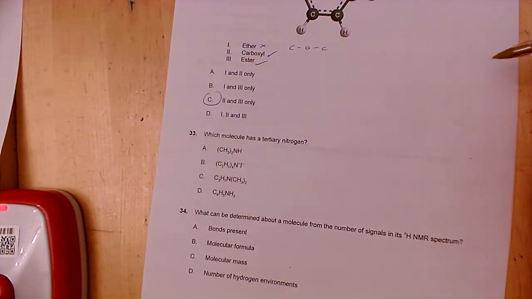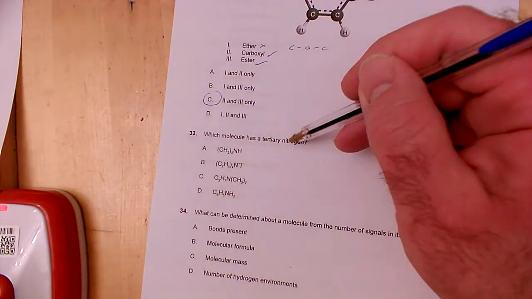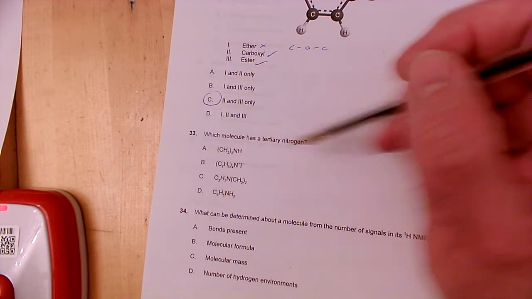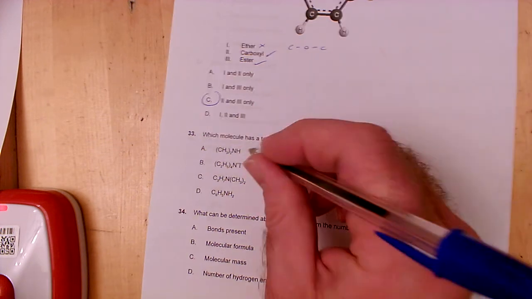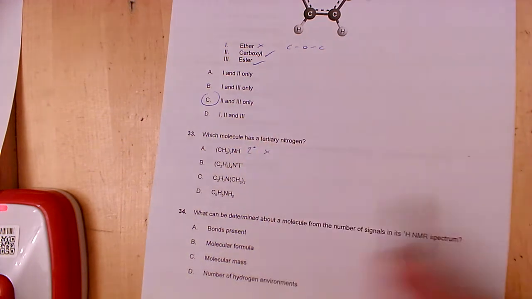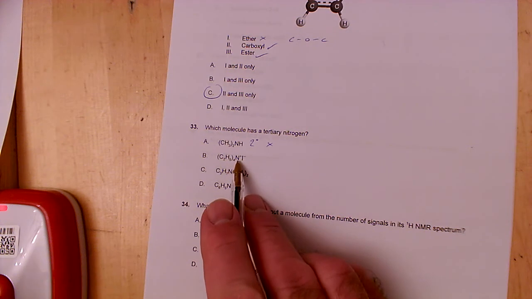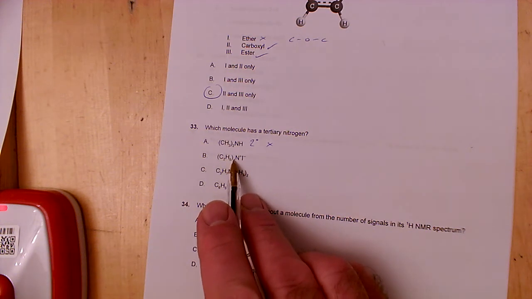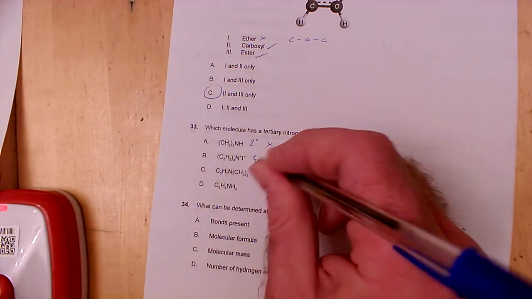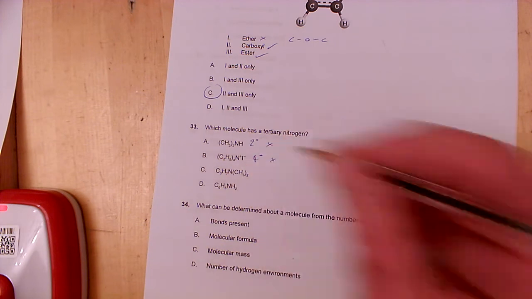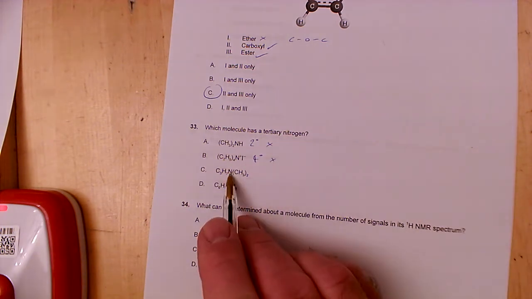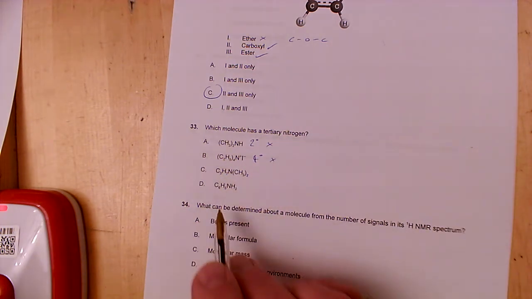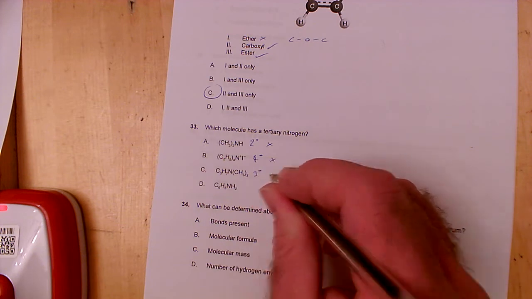Which molecule has a tertiary nitrogen? Well, remember, a tertiary nitrogen has 3 carbons attached to the nitrogen. This one's only got 2, so this one is secondary, so it's not that one. This one is actually a quaternary nitrogen because it's got 4 carbons attached to it, so this one is kind of like 4 degree, so it's not that one. This one, we've got 1, 2, 3 carbons attached to it, so that's tertiary, that's looking correct.